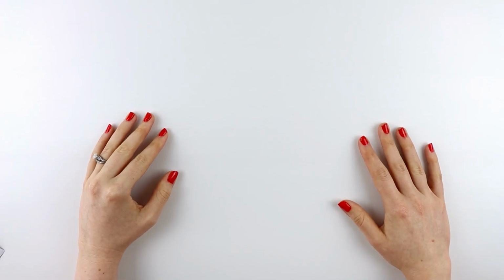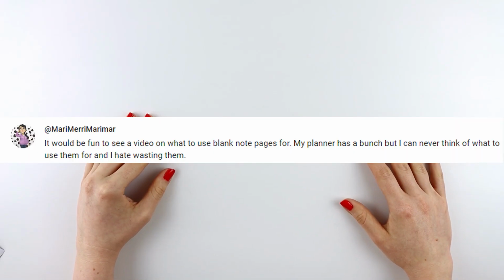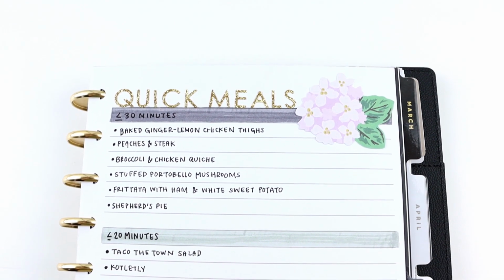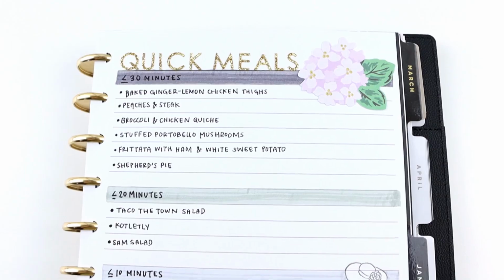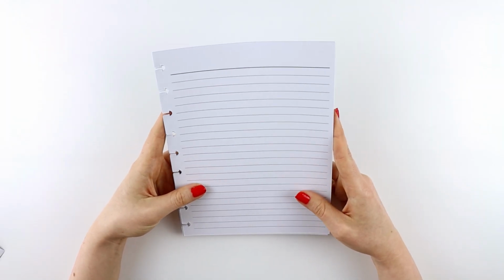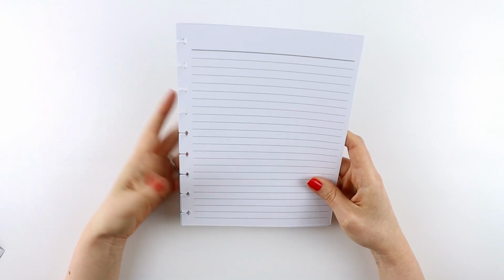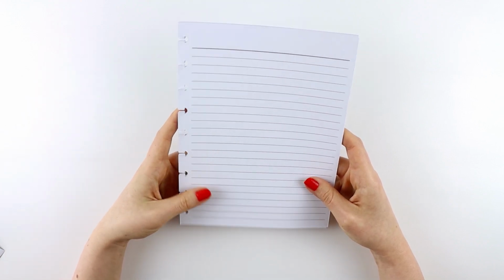Hey everyone, Maria requested a video on what to use blank notes pages for. She said that her planner has a bunch of them, but she hates wasting them. I'm going to be sharing some ideas for using blank lined notes pages, but if your notes pages have dot grid or maybe they're even blank, you can still use these same ideas.